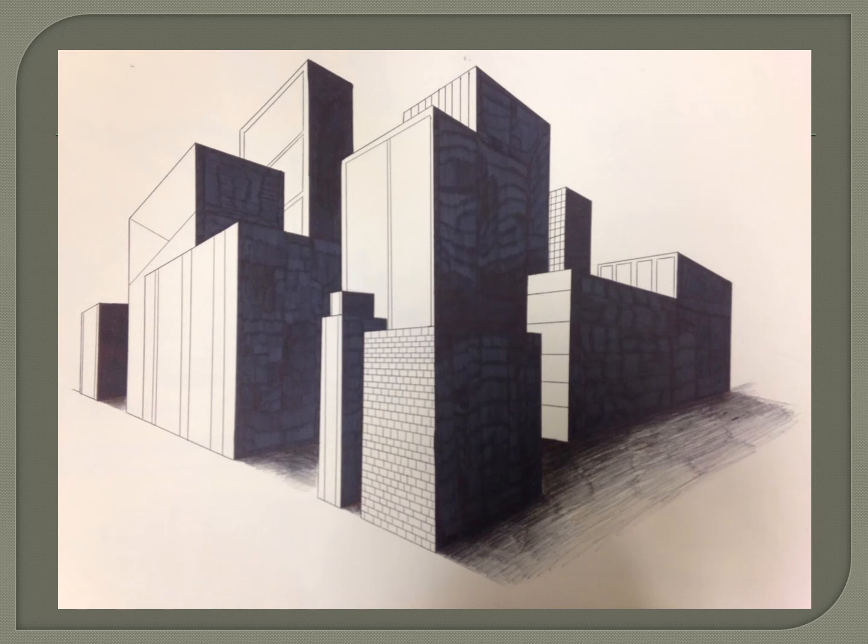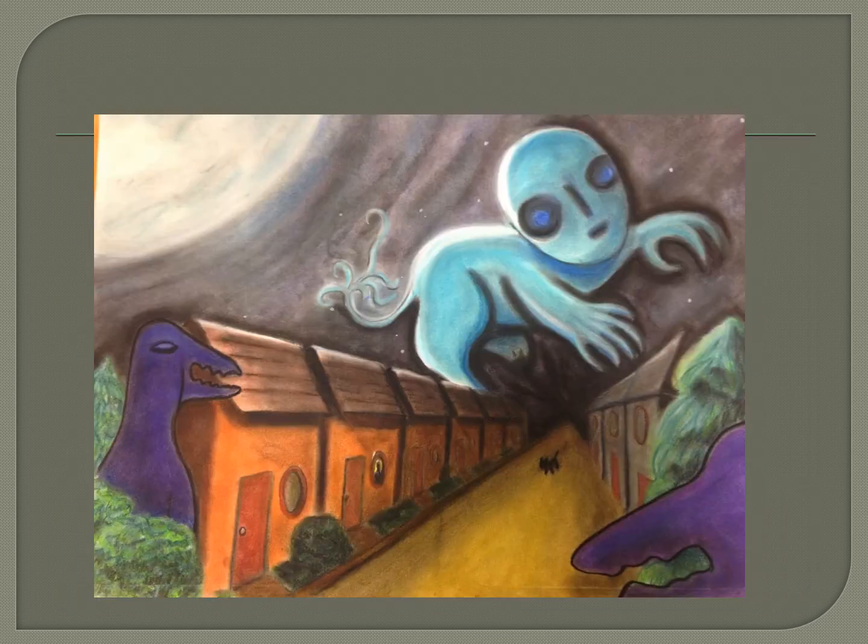Here we can see this was a pretty simple one, but I thought that it was really clean and well done and looked like plans for some futuristic city. This one, I love the creativity of it, and I thought that they did a beautiful job with everything. However, it was 1-point perspective instead of 2-point perspective. So again, make sure that you're following the instructions to get full credit for it, because all 4 of these drawings will be part of your final portfolio.